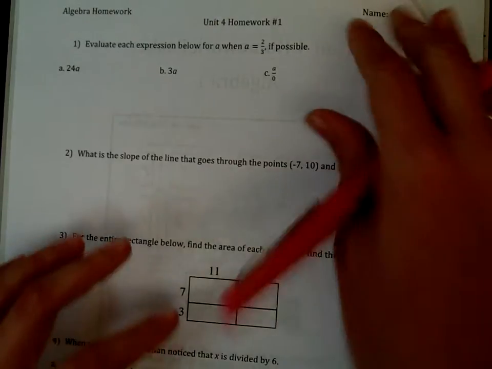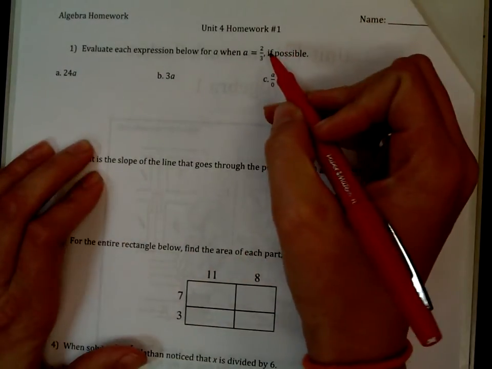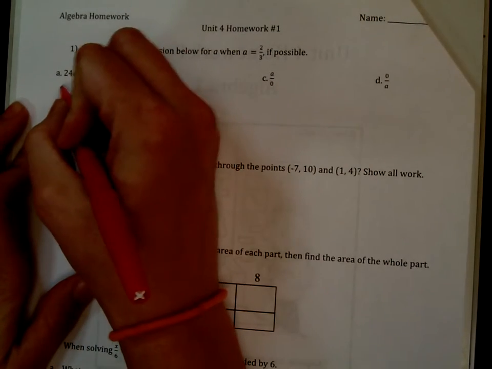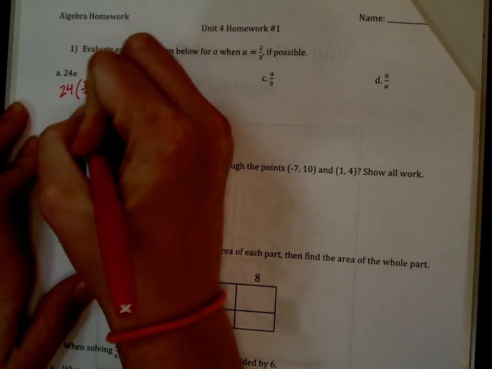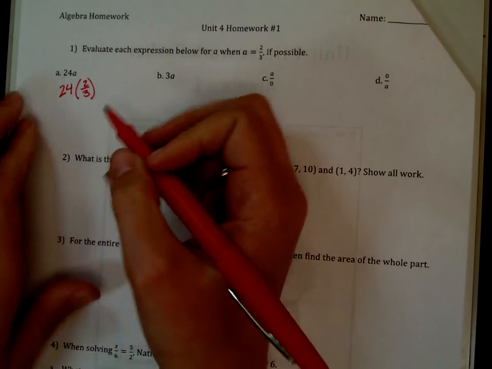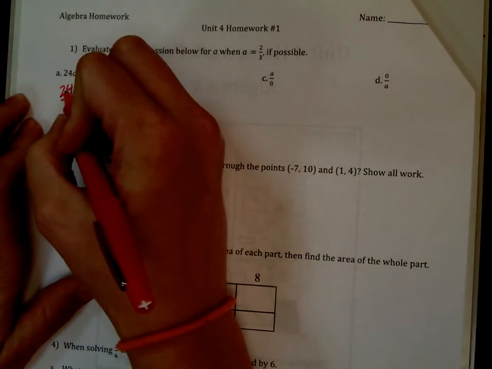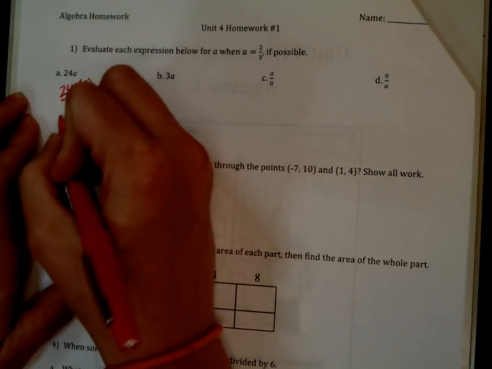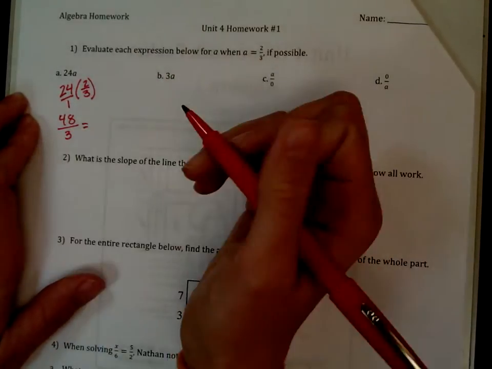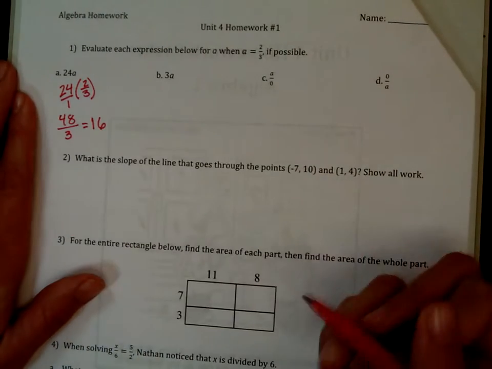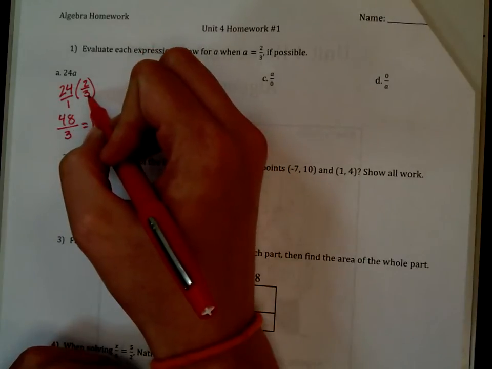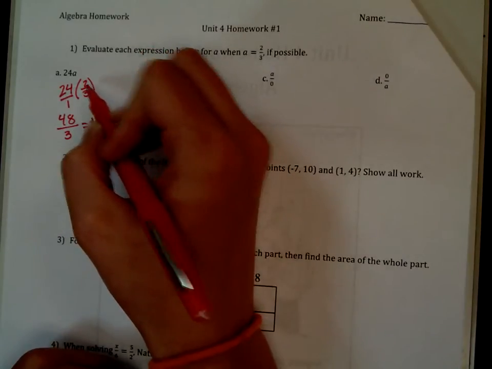Evaluate each expression below for a when a equals 2/3, if possible. So we're going to plug in 2/3 for a. So we get 24 times 2/3. We can look at this a couple of different ways. We could make it a set of fractions, and then we multiply numerator times numerator, which is 48. Denominator times denominator is 3. 48 over 3 is 16. Or we can look at this as 24 divided by 3, which is 8, times 2 is 16.